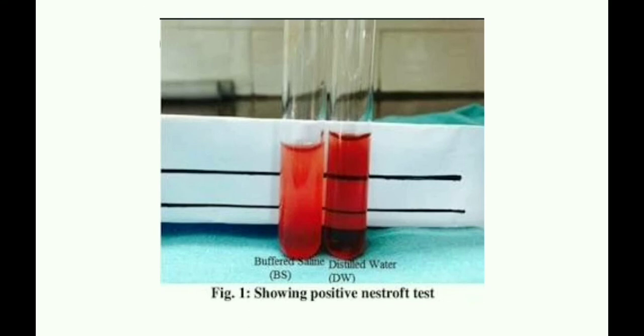This is another test which we perform, the Nestrov test. Nestrov is actually the naked eye single tube red cell osmotic fragility test. In this test, we take 0.2 ml of the patient's blood and add it to 5 ml of 0.35% saline in a test tube. Behind this test tube, we have to place a white paper with a dark line, which you can see in this picture.